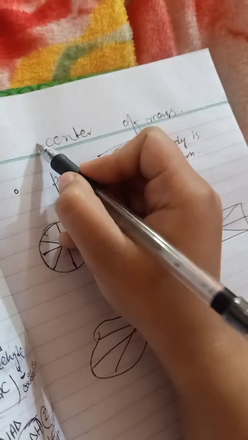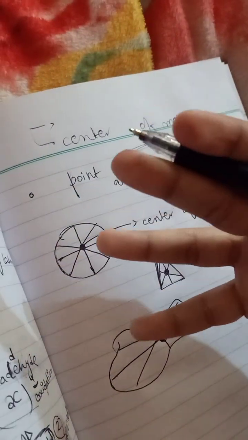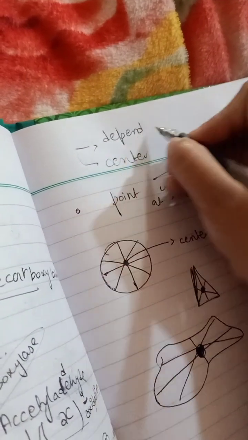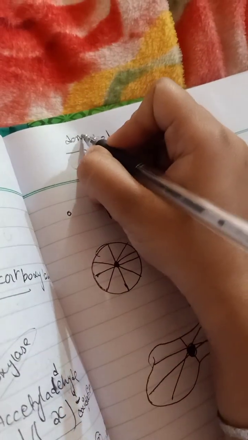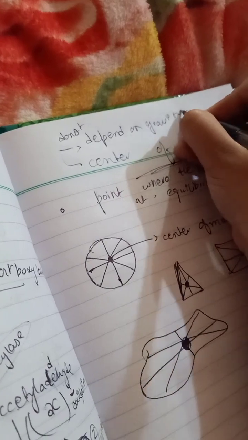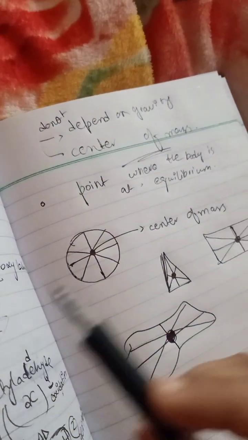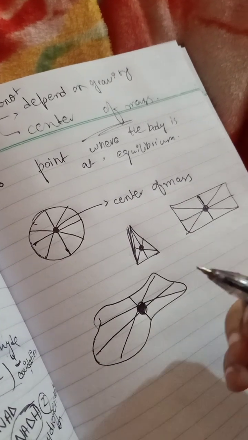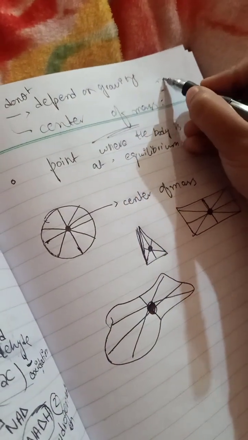But one thing that I want to tell you guys, as compared to the MCQs, is that center of mass does not depend on gravity. Or you can say the intersecting point on a body is called the center of mass. There are many definitions, and if we talk about the unit, that is meter.